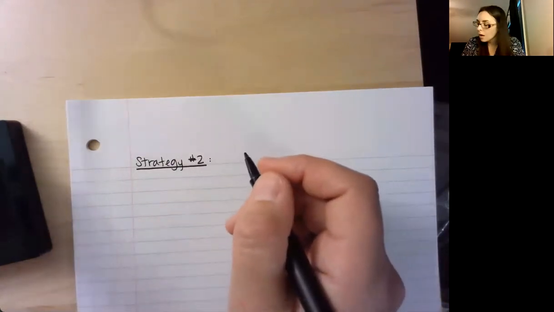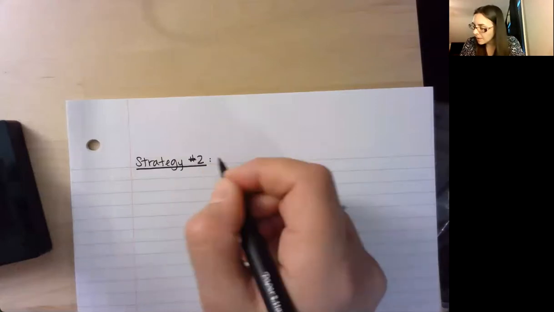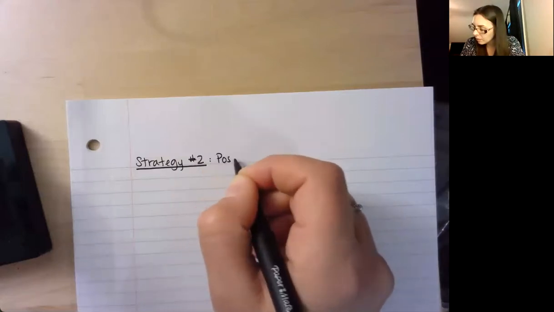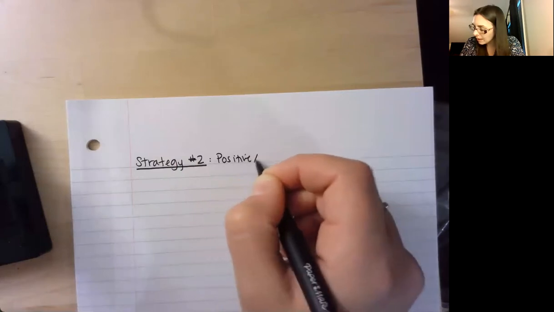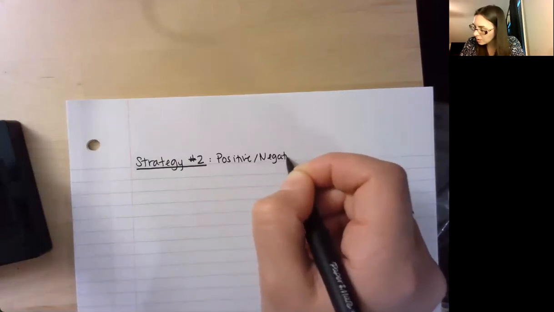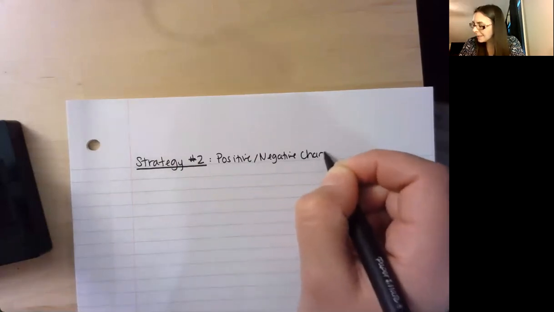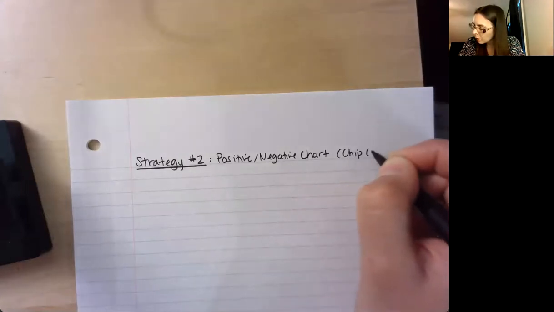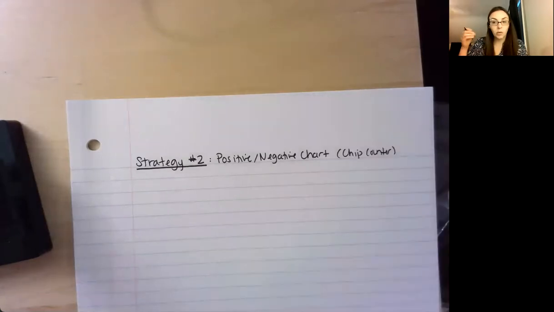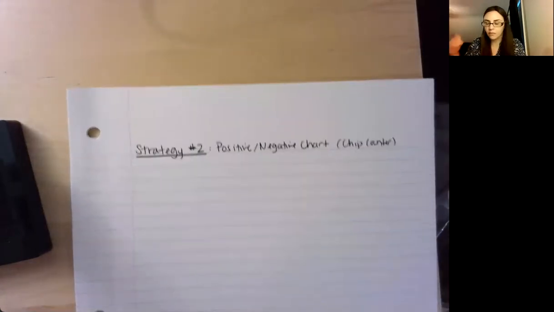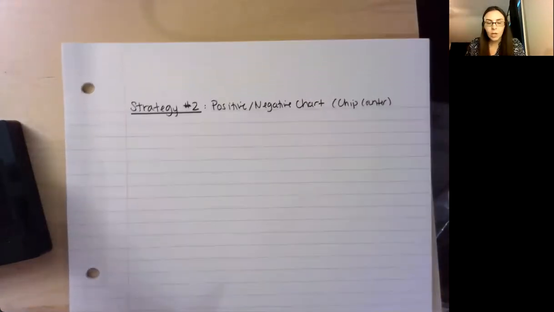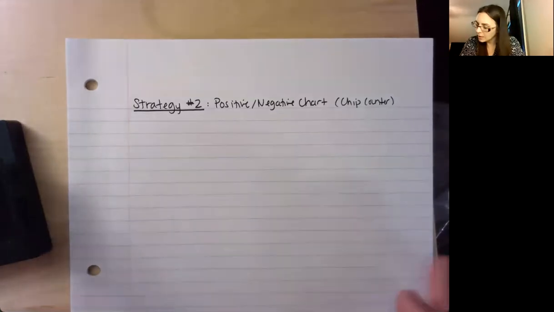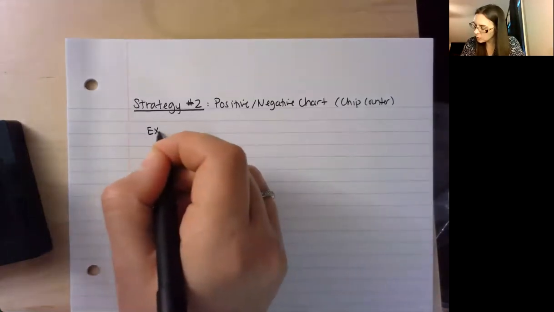So strategy number two, you can call it maybe making a positive and negative chart. I feel like some people may also call it a chip counter. You had little chips that you were using here as well if you did it more physically. So let's go back to our same examples, and I'll show you how this one works.